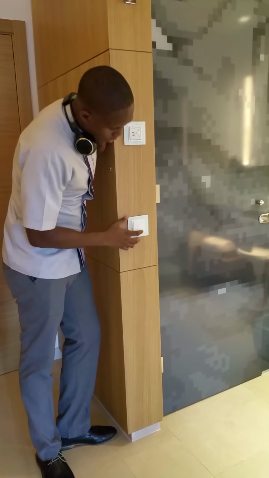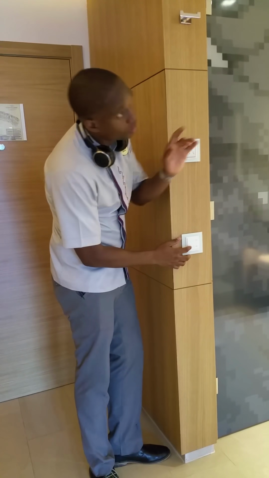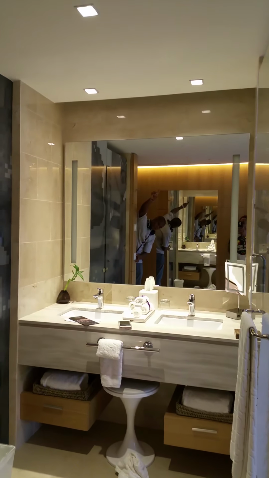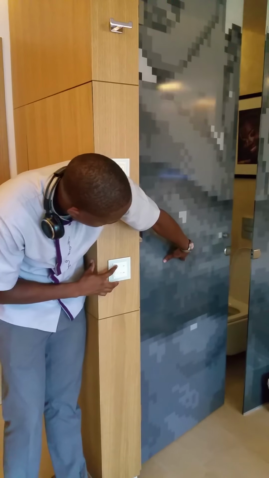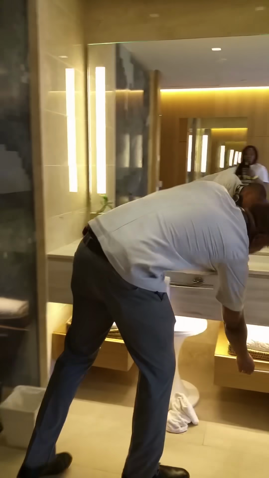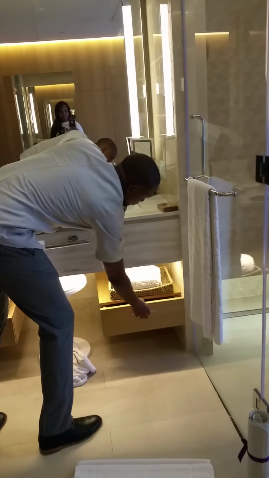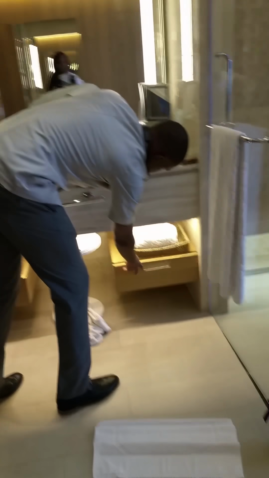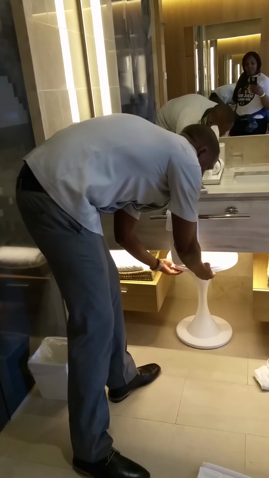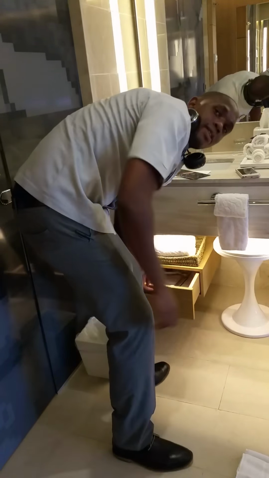These four buttons are the lights. You have the shower light. You have the glass light here. You have the overhead lights. I have the toilet light. You also have a hair dryer. Oh, you have a stool for the lady, for makeup and stuff. And a scale. No one wants to see the scale.